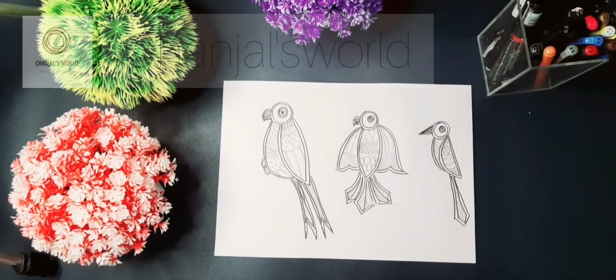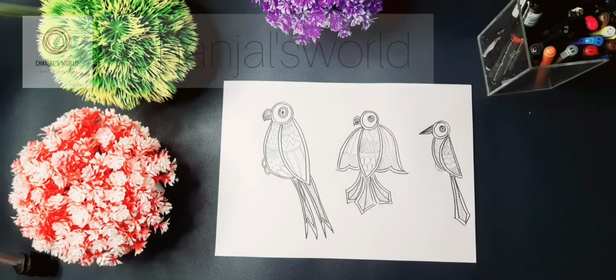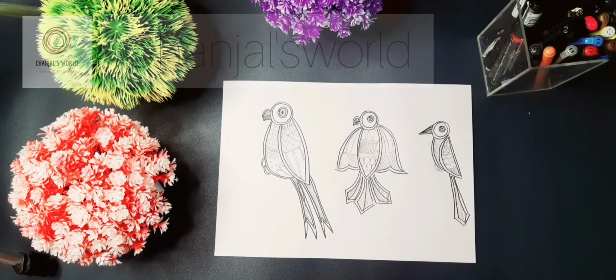So this is how you draw a woodpecker. The reason I showed a woodpecker is because it is a very simple bird with a simple long beak, which it uses to make a hole in the bark of a tree. So this is how you draw a very simple woodpecker. You can use colors in this and make it a variation.